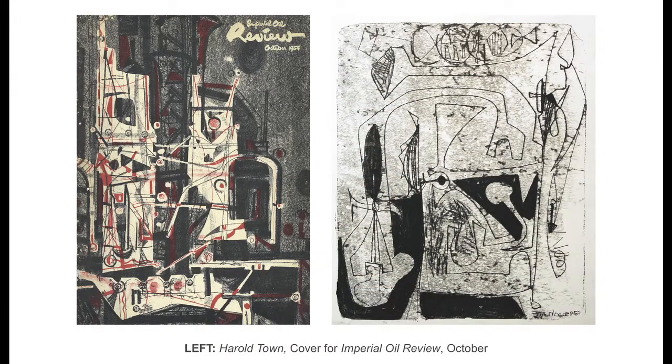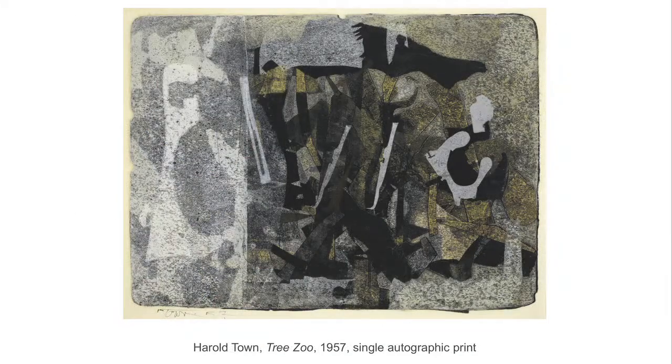prints that are called reverse drawings, where you put the paper down on the inked stone and then you draw on the back of the paper with a sharp implement. So Town actually used this in his commercial art to design an item like here, the cover of the Imperial Oil Review, and he explored it more and more extensively in his printmaking, pulling a print time and time again, but it always was only a single work, because you're not making an edition here, using stencils, all kinds of found materials, bits of previous prints, to create these amazingly layered surfaces. And these prints had an enormous international success.